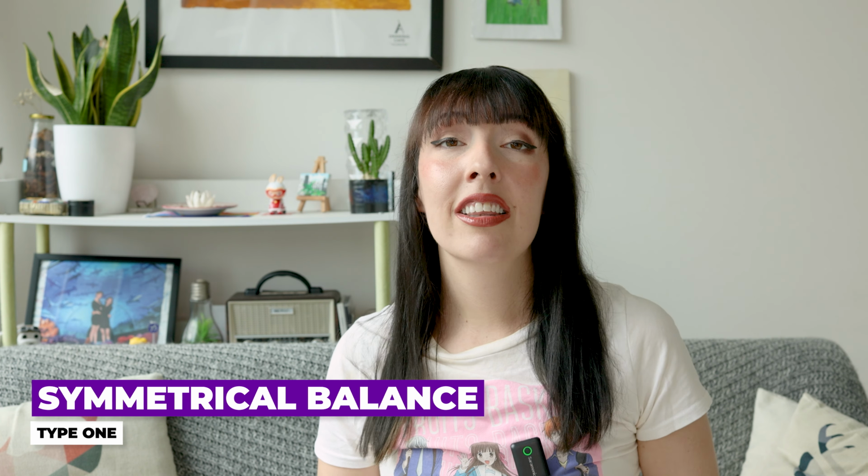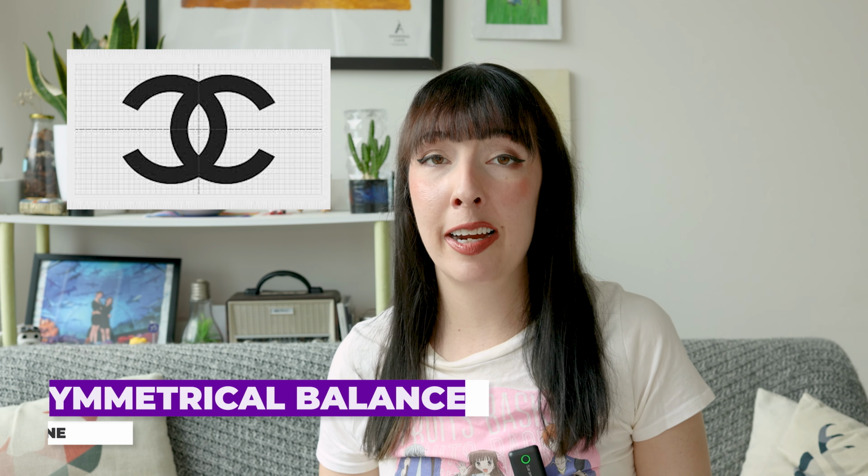And here's the really cool part. There isn't just one type of balance. Designers tend to have 3 different approaches, each with their own meaning and message. First up, we have symmetrical balance. This is where both sides of the design mirror each other. It feels formal, solid, and dependable. Like, for example, walking into a courthouse and seeing a classic painting. It says stability lives here.